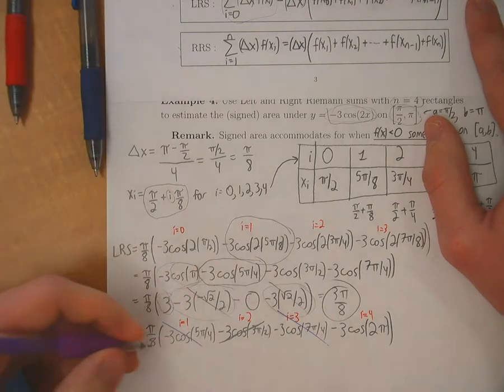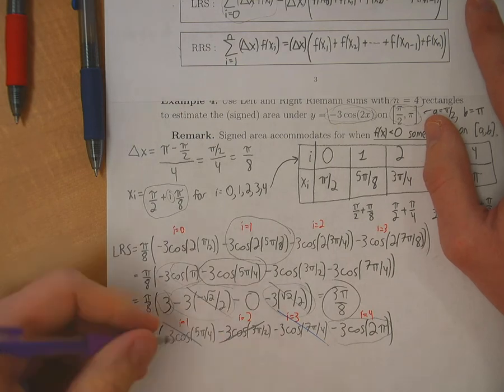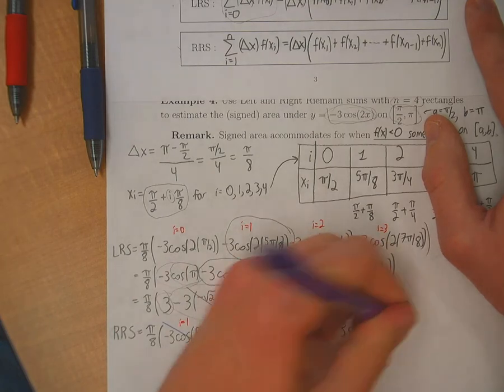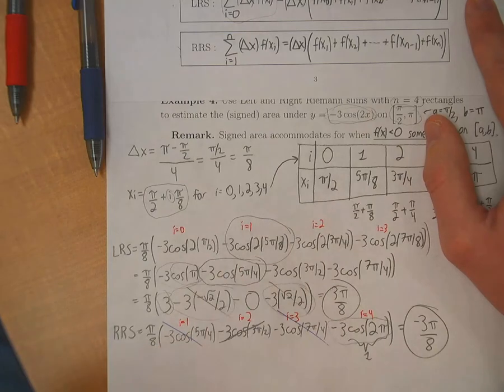So ultimately, you're just left with negative 3 times cosine of 2 pi inside here. But remember, what is cosine of 2 pi equal to? Does anyone remember cosine of 2 pi? That's 1. Good. So since cosine of 2 pi is just 1, you're ultimately just left with negative 3 pi over 8 for your right Riemann sum.